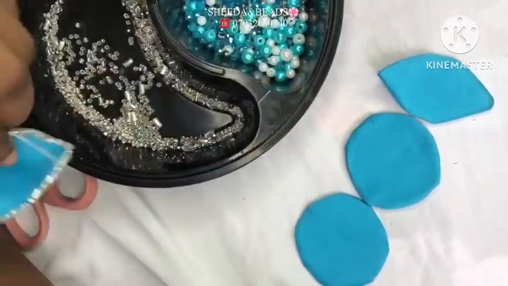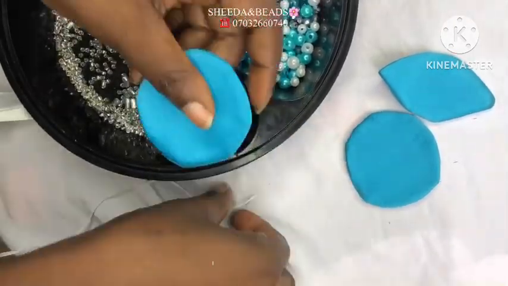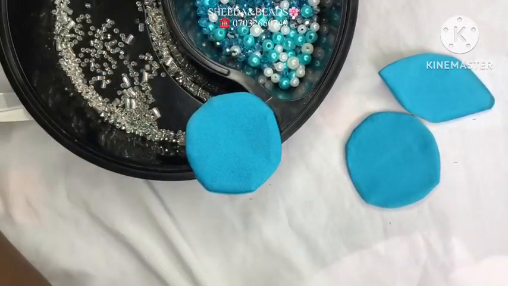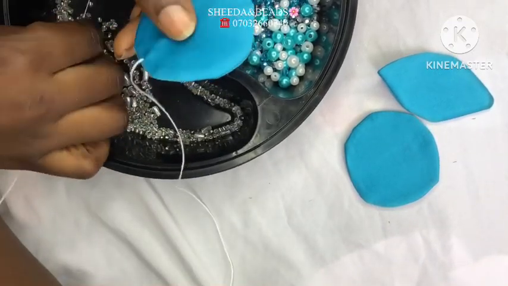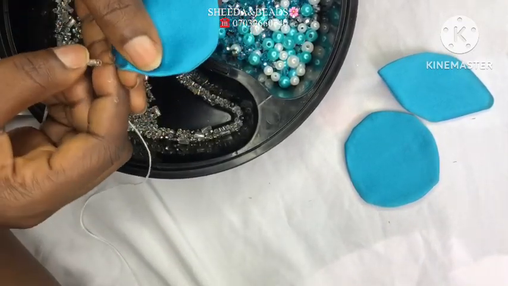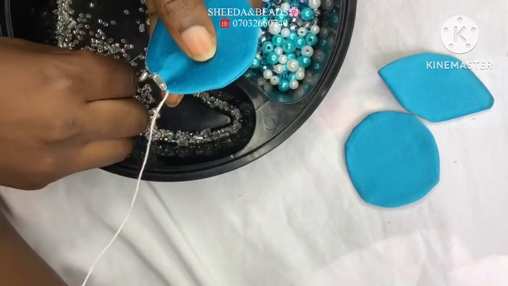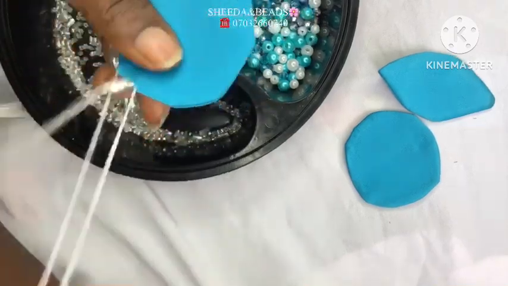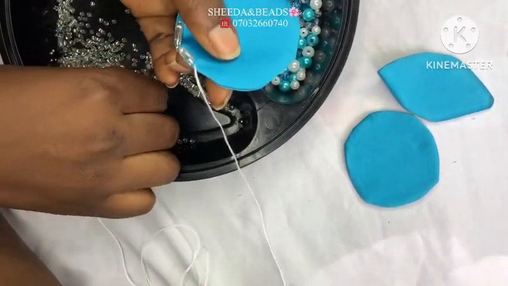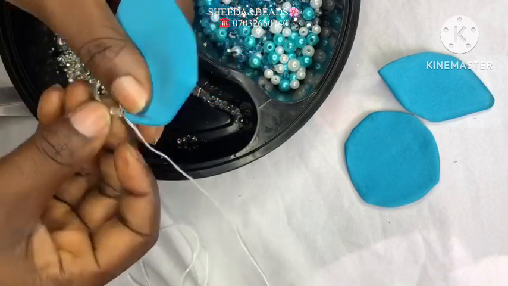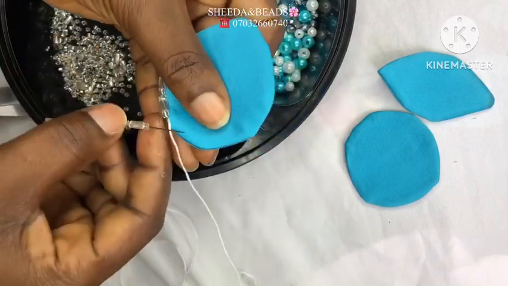So guys, I'm done beading this one, so I'm tucking it behind the petal. Up next, I'm going to be beading the round applique. For the round applique, I'm also using the straw bead and the seed bead, as you can see. I'm going to hasten it up so that I do not waste much of your time.